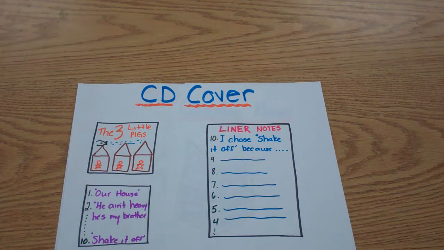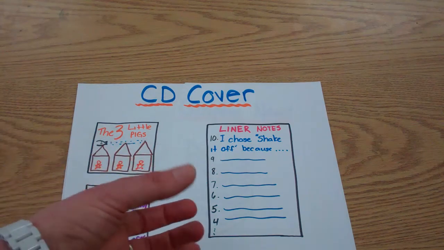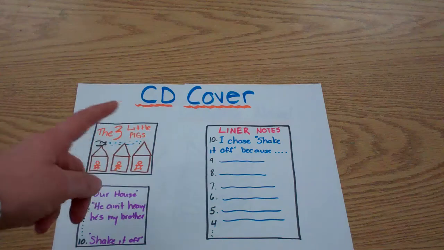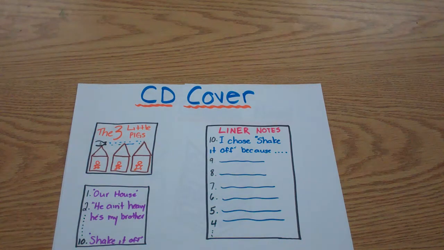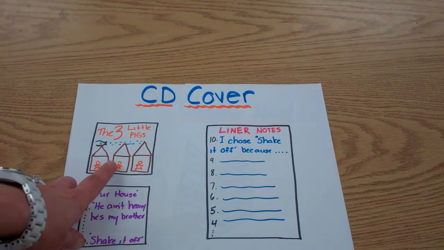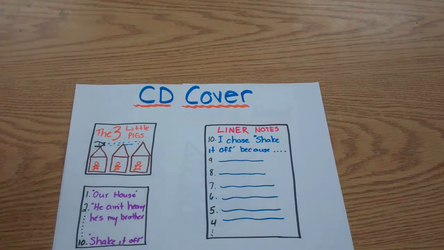The next is a soundtrack and CD cover. So for this activity, there's 2 parts to it. One, you'll need to create the sleeve of a CD cover, the front and the back. The front should have an image that represents a theme in the text. So again, I've used the 3 little pigs, and it has the houses with the 3 pigs in it and the wolf blowing. On the back, there would be a list of 10 songs, and those songs should have some connection to the theme of the text.